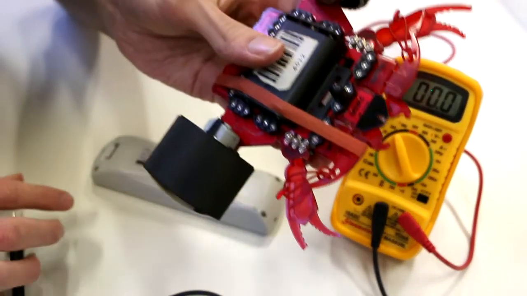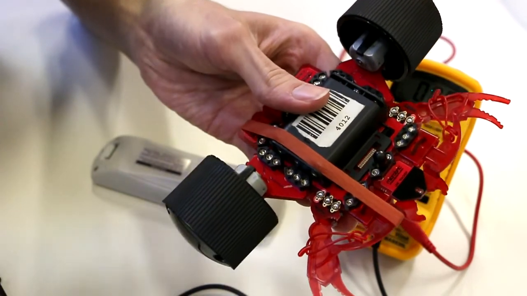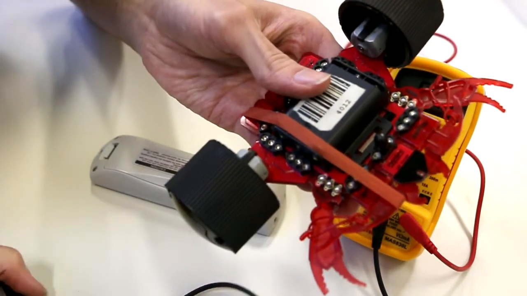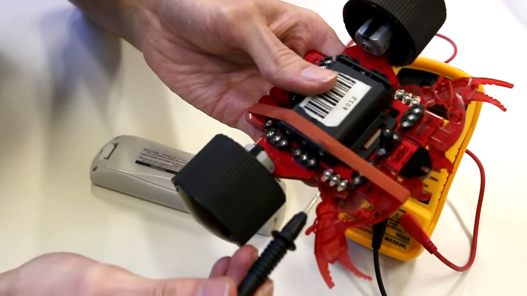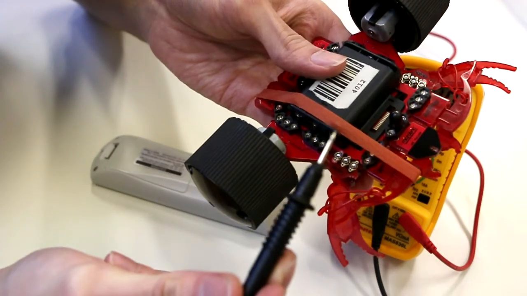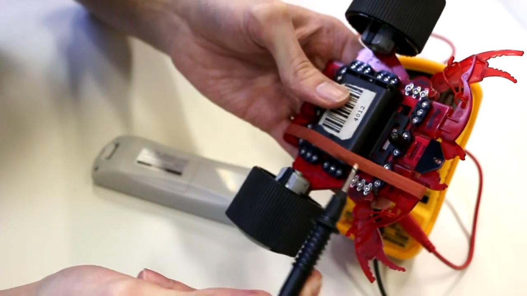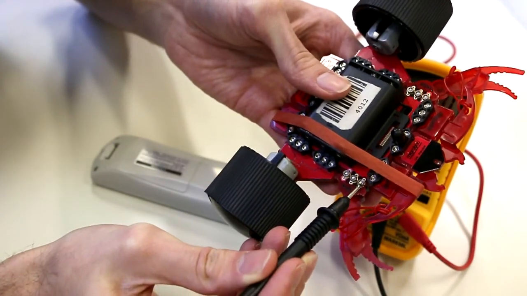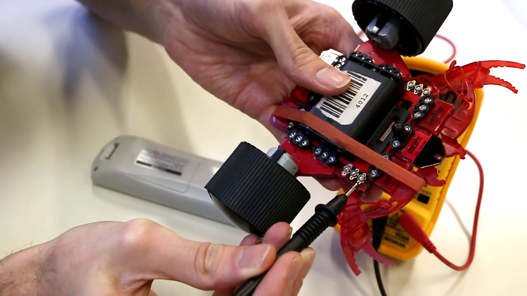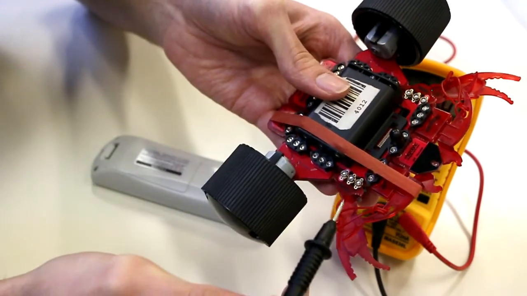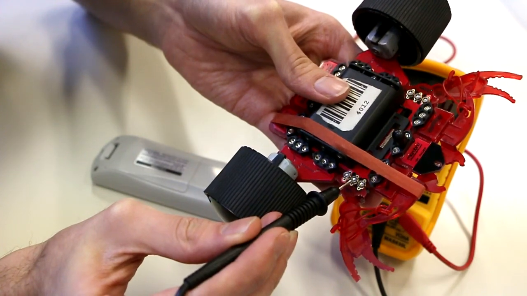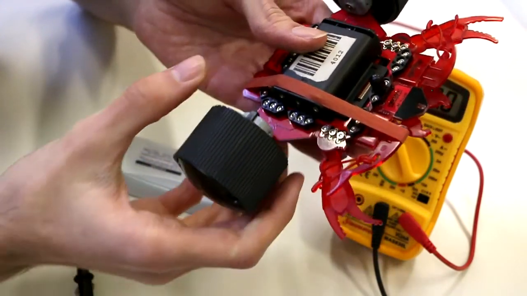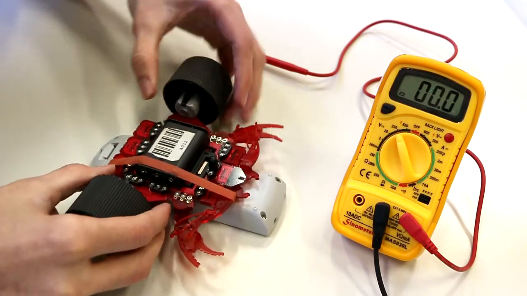Now on the AI2 itself, the points that we want to measure are on this front left LED module. What you want to do is get the black probe and touch this very bottom one here, and with the red probe, place it on this middle one here. So I'm going to demonstrate that for you now.